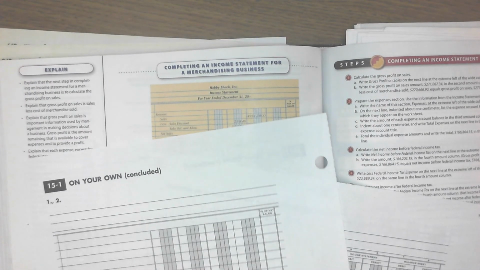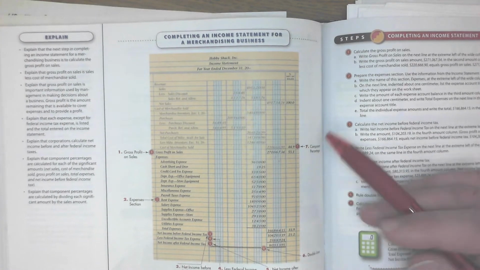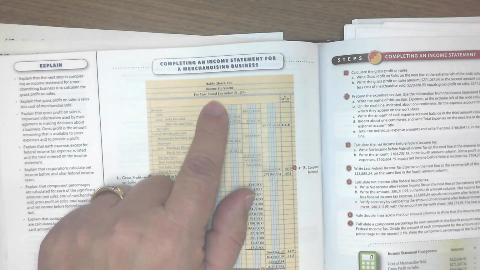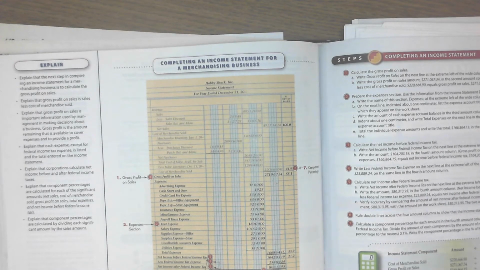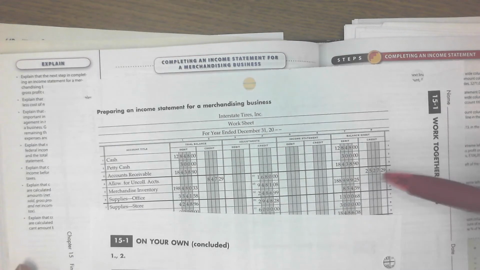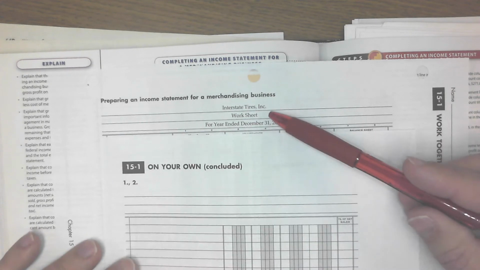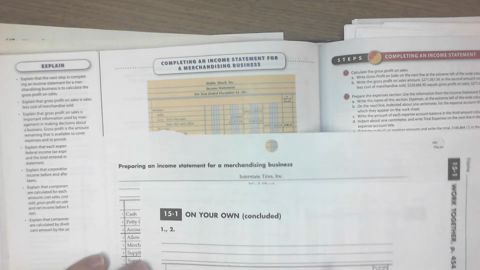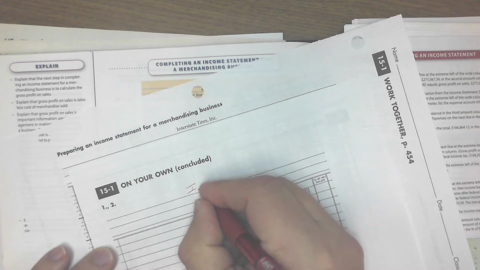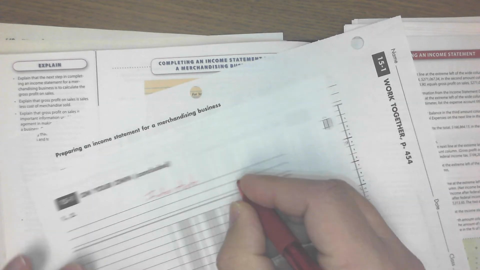Okay, so for the income statement, as you can see, the example in the book on page 452, you fill in the header on the income statement. I'm just going to get that information from the workbook, Interstate Tires, Inc. So fill the top out first.